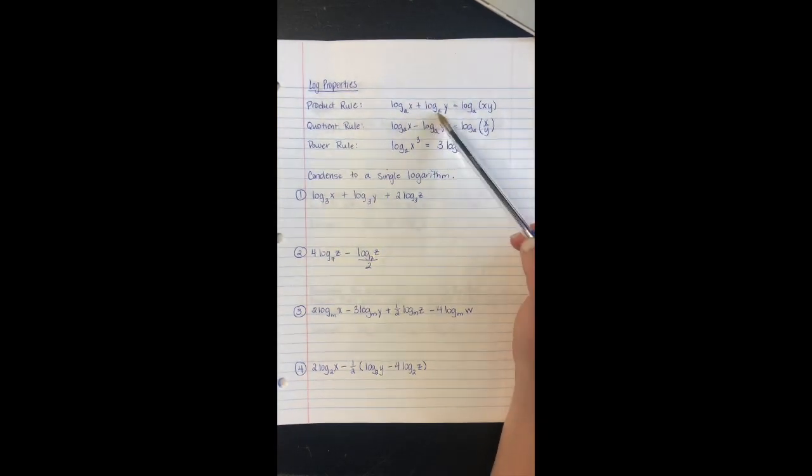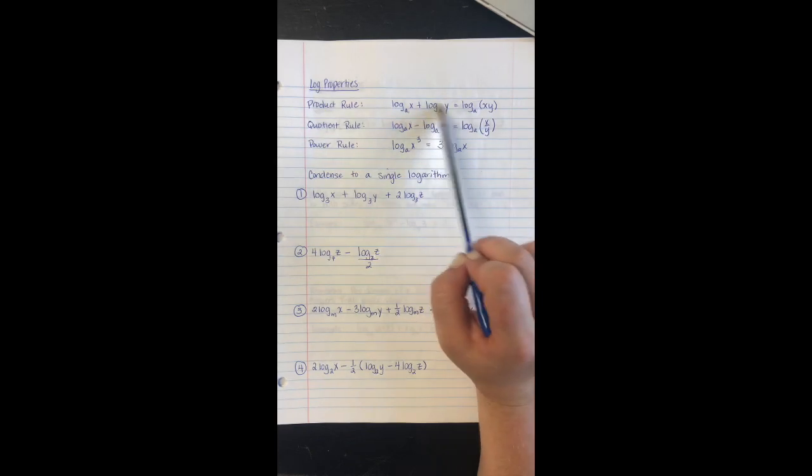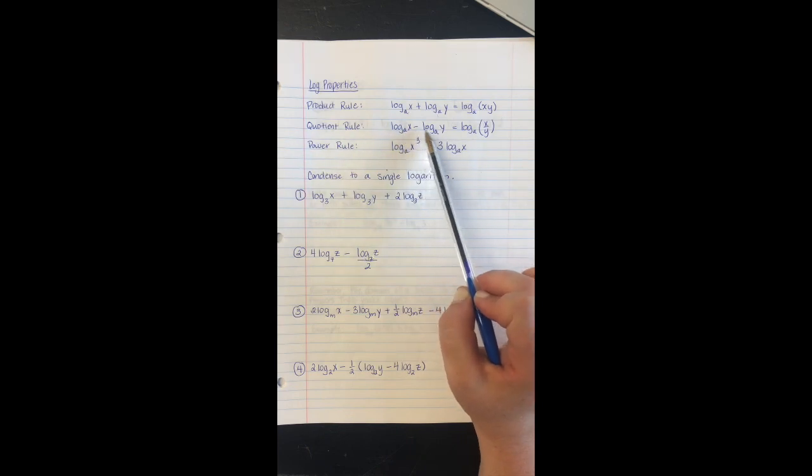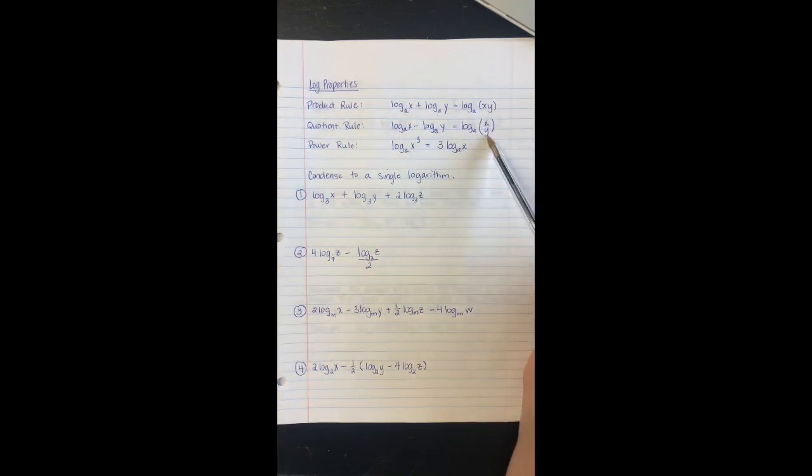So as long as you have the same base, if it's log x plus log y, you can combine them together as one logarithm where x is being multiplied by y. Essentially, by the way, what you're doing is the reverse of exponent properties. If you remember when you were doing x squared times x to the third, you would add your powers. Well, now reverse that. You're adding, which is becoming multiplication. In a similar fashion, the quotient rule is log x minus log y becomes log x over y.